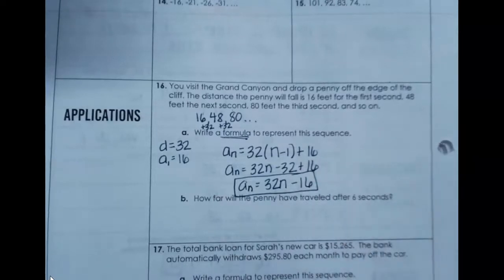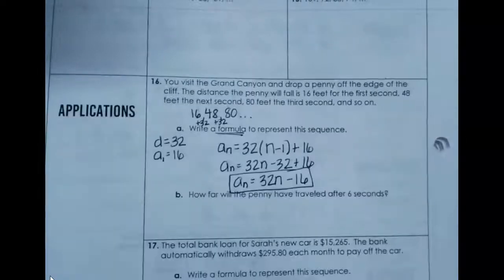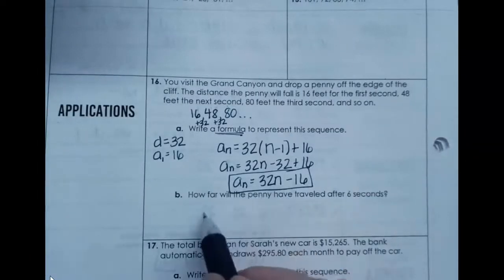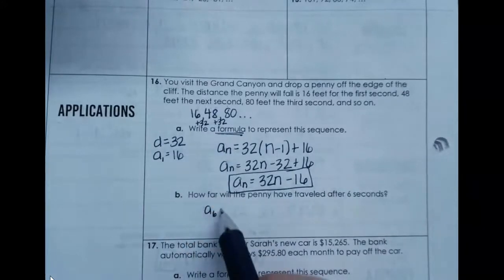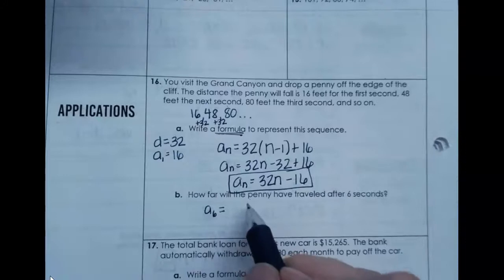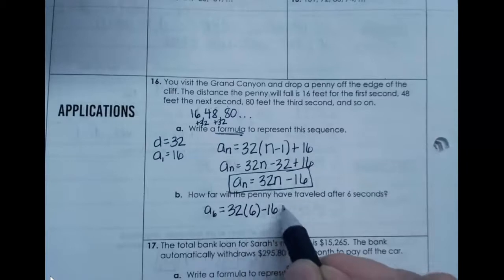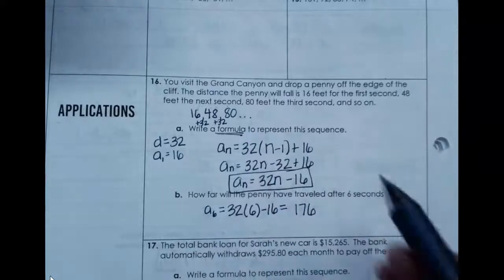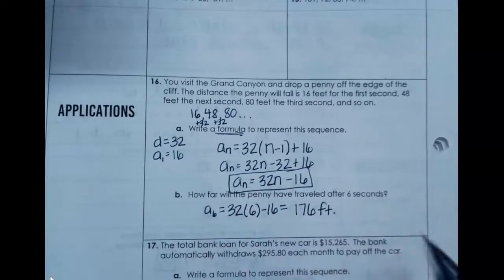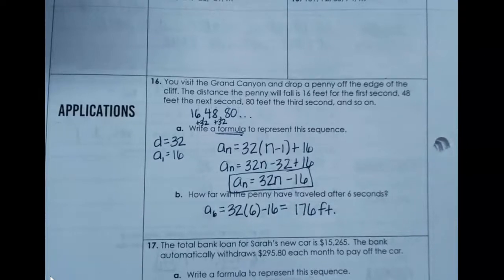So specifically, I'm going to ask for 6 seconds. So 6 is going to get plugged in. So I'm wanting the 6 seconds, the 6th term, because these are all the seconds. Okay? So we're going to take 32 times 6 minus 16, and that's going to give us 176. So after 6 seconds, it will have fallen 176 what? When I look in the problem, I see they used the measurement of feet. So you want to include that when you do this.